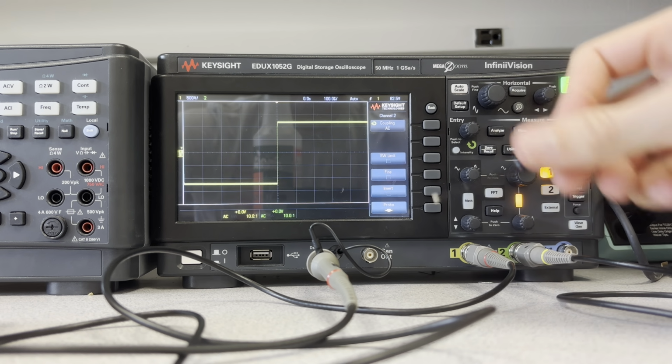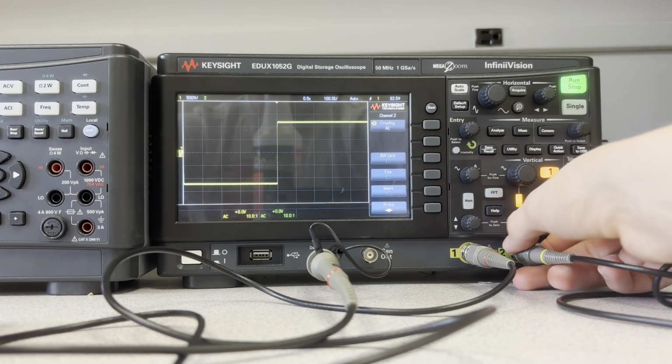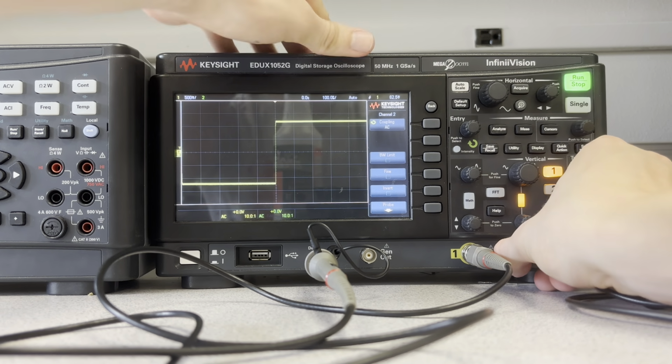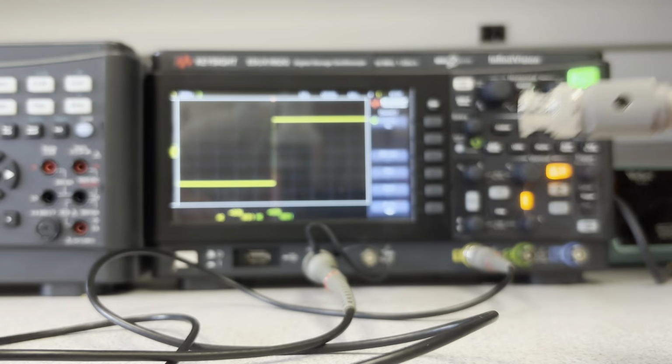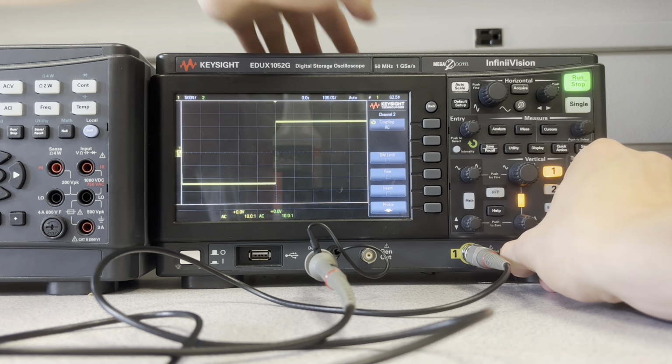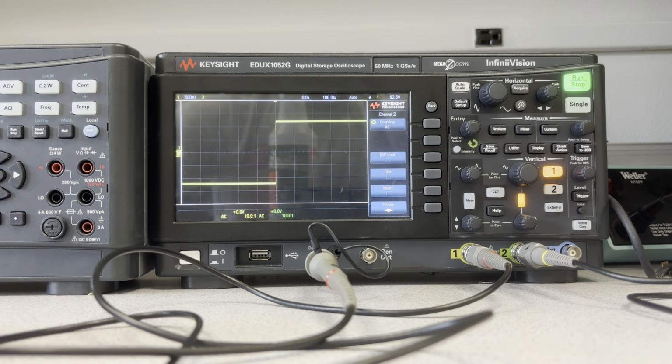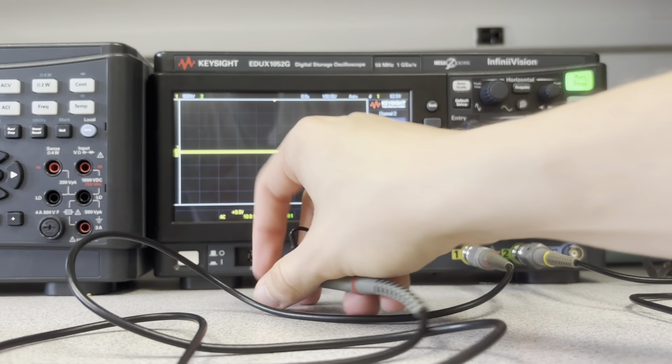And perfect. And to examine where we're inserting the screwdriver, it's into this hole. There's a screw in there for you to make sure that the compensation is correct. And you'll want to check both probes.